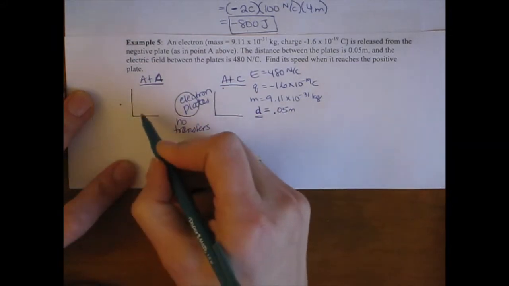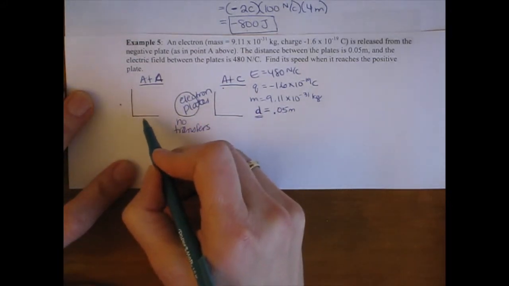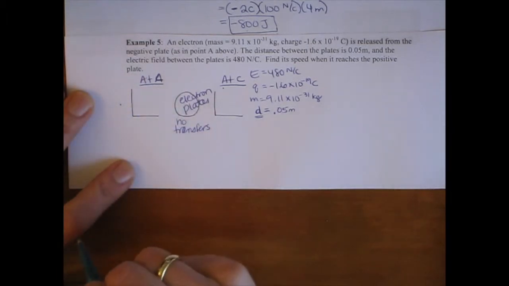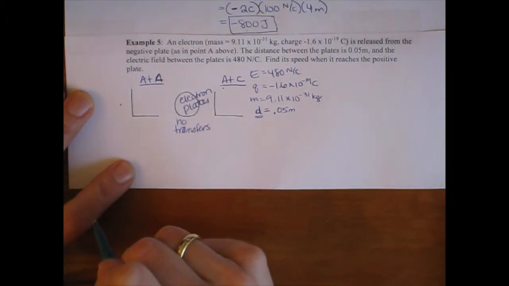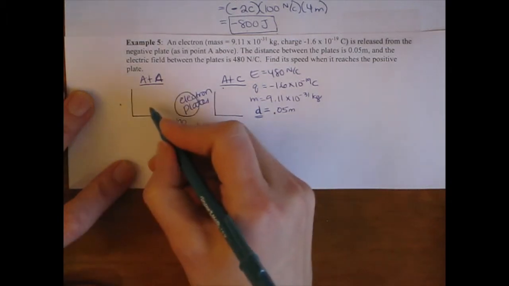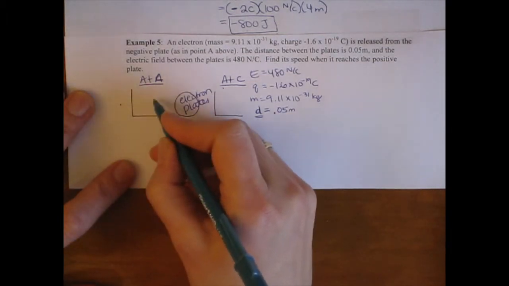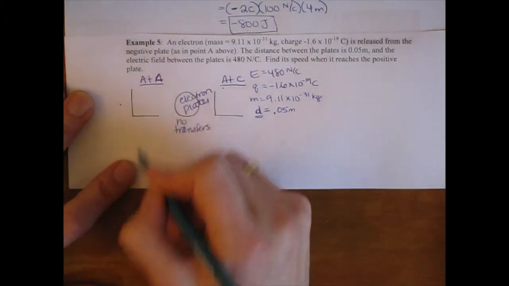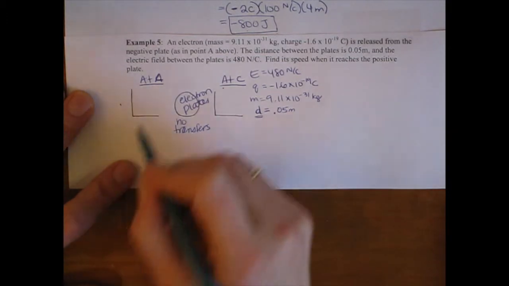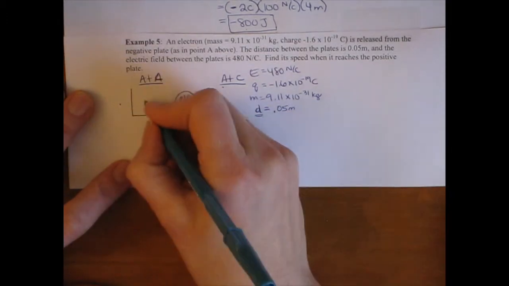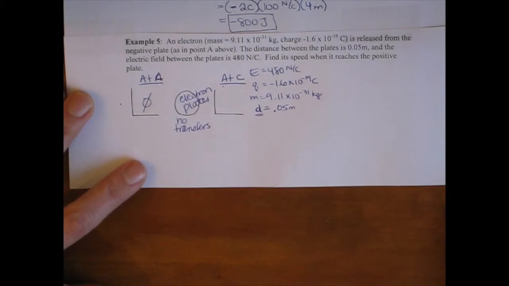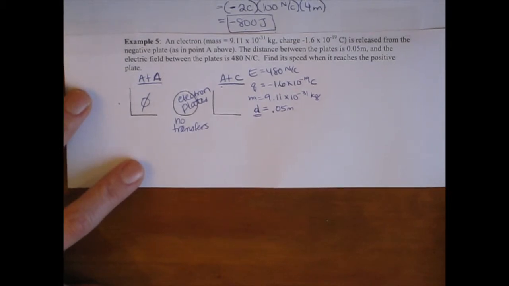Okay, now energy at A. At A, the electron is at the negative plate. Any particle at the negative plate has 0 joules of electric potential energy. So, and it's not moving and doesn't have any height above the ground. We're not dealing with any gravitational forces here. There's no stretched spring, so we have no energy stored at A because we have set our 0 position at the negative plate. It's because of our choice of 0.